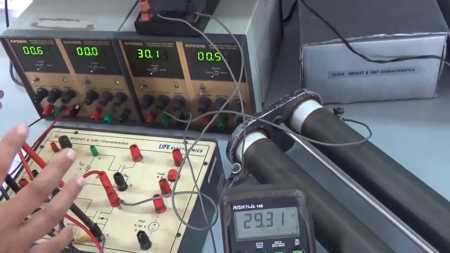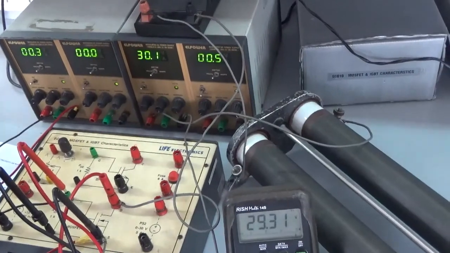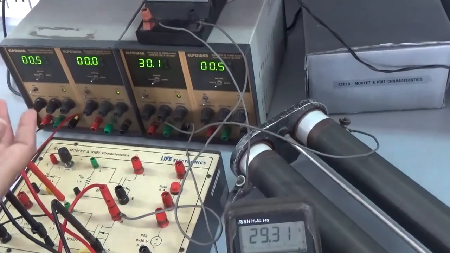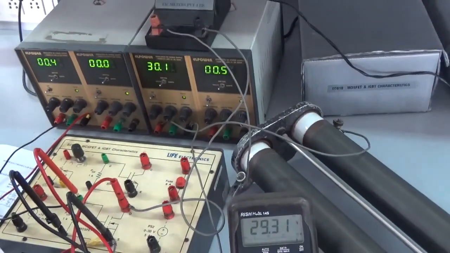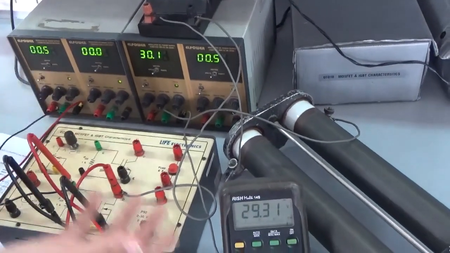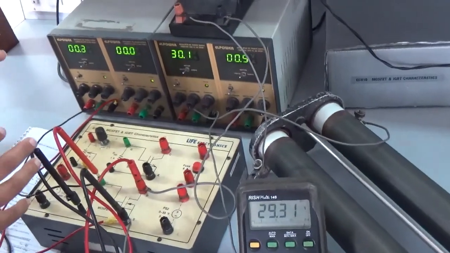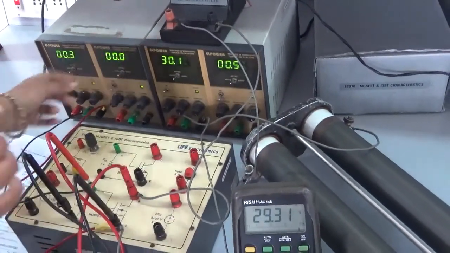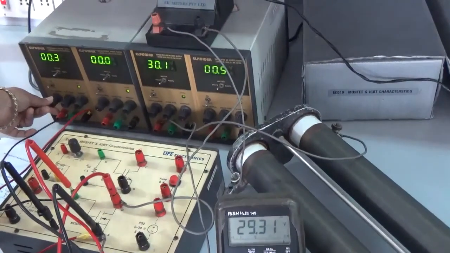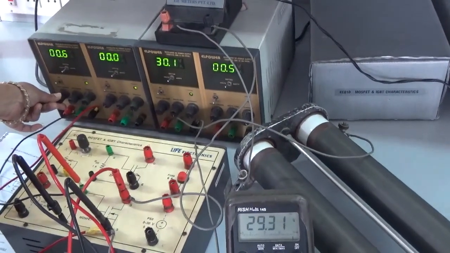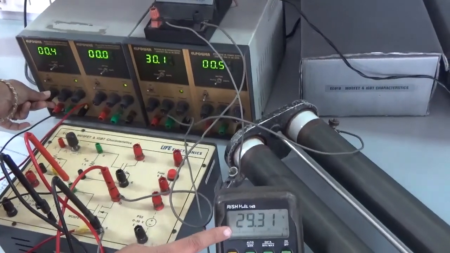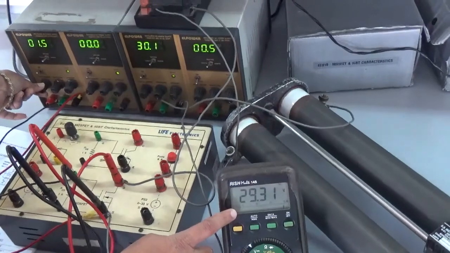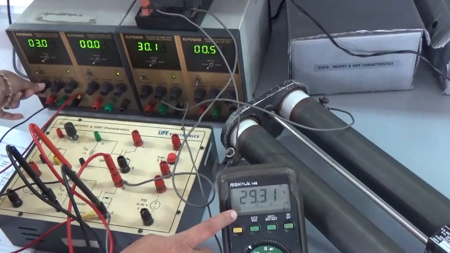When you go with this procedure, the DC Q point will be set exactly at the middle and we will get output characteristics properly. Otherwise, the Q point will settle down either in the cutoff region or in the saturation region. So first I am setting VDS to 30 volts and varying PS1. Slowly increase PS1 until the voltage across this multimeter drops to 50%. I am varying it slowly.